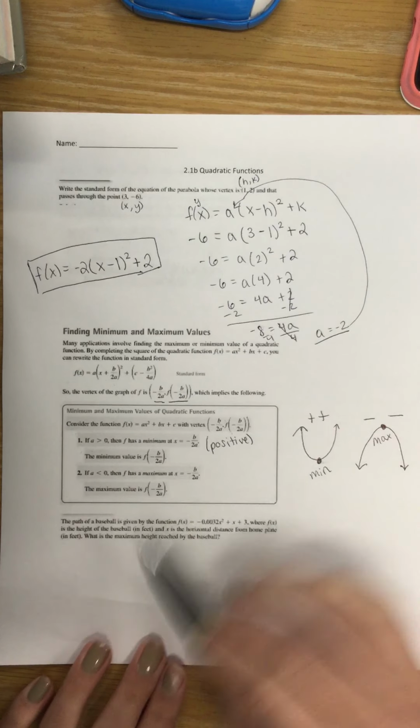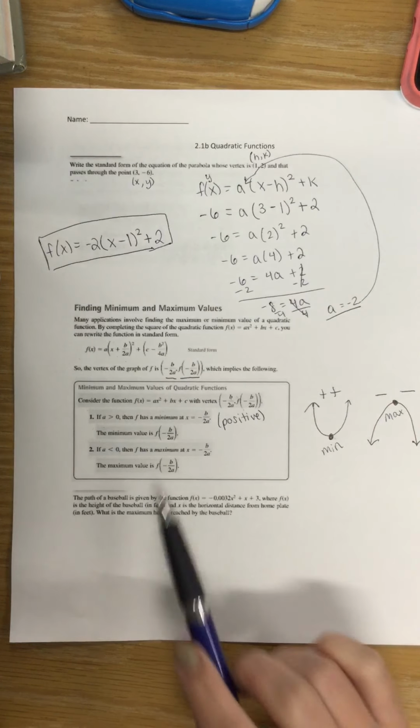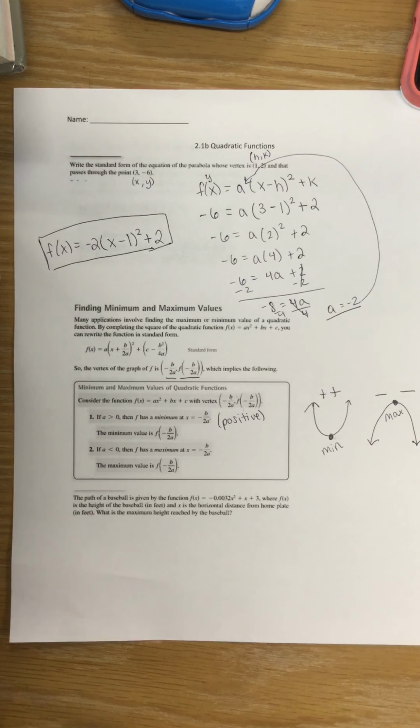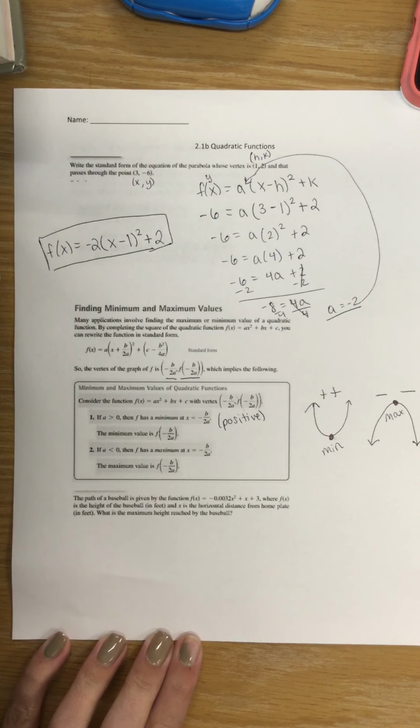I know that it's kind of like a lot of weird vocabulary there, but all that it's saying is this, and that -b over 2a gives us the x value of whatever point our max or our minimum is. Okay, so the next thing that it says: the path of the baseball is given by this function, where f of x is the height of the baseball in feet, and x is the horizontal distance from home plate. What is the maximum height reached by the ball?